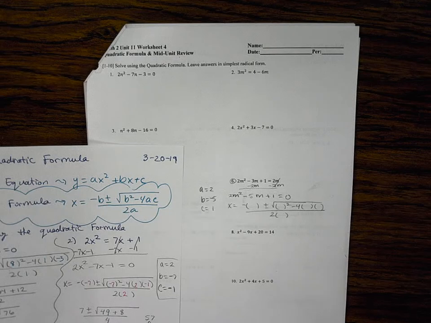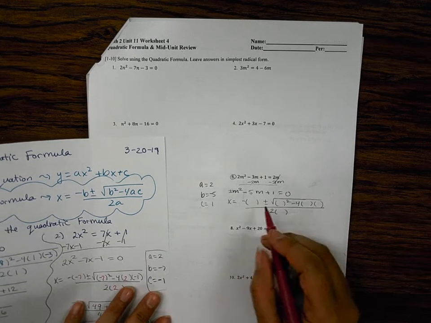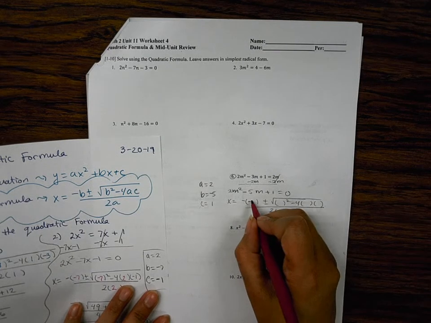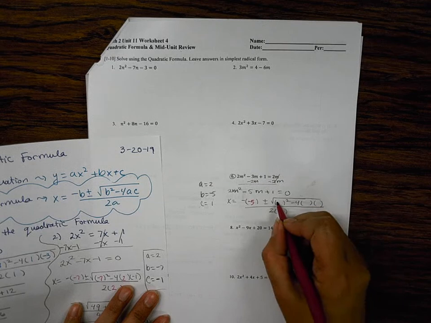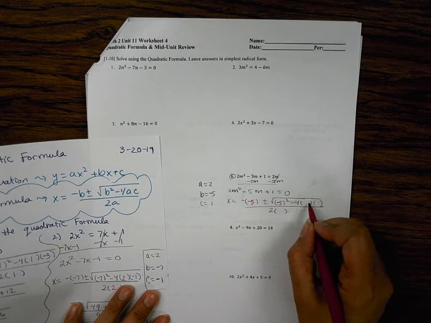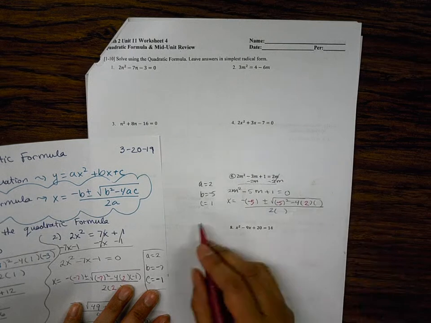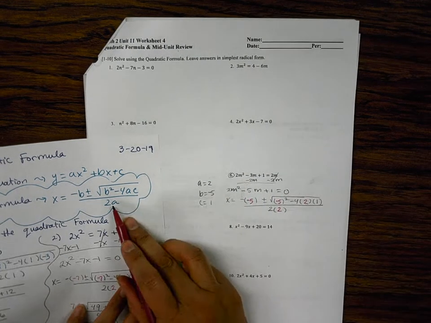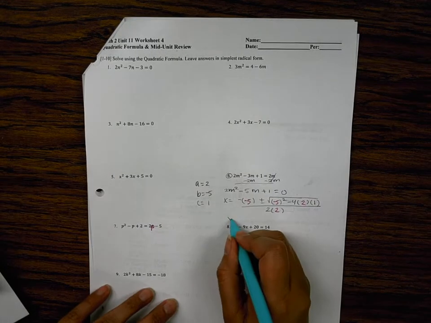If there's not enough room for you to work on this paper, you may want to do it on a separate piece of paper because it looks like it's going to be a little tight. I'm going to continue the best I can. Opposite B, B is -5, so opposite of -5, do you guys see how that worked? And then -5 squared minus 4a, 4a is 2, times c is 1, all over 2 times 2 because it is 2a.